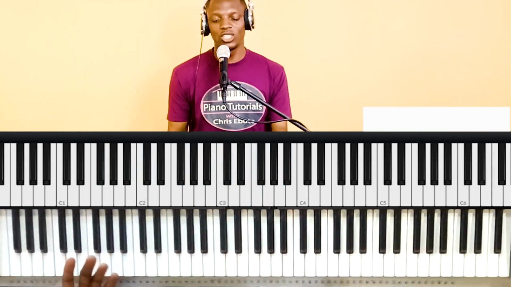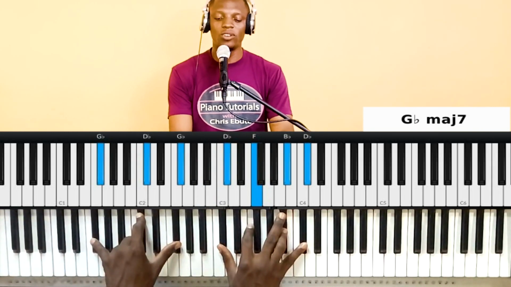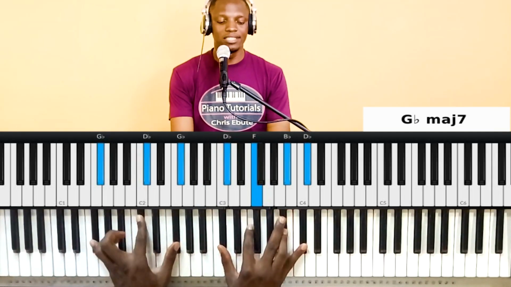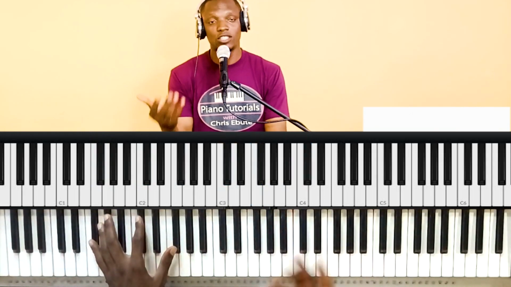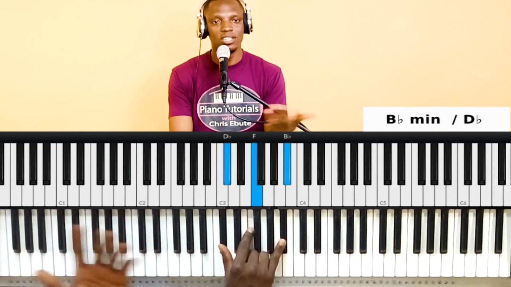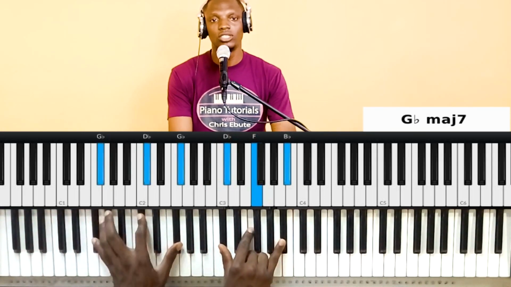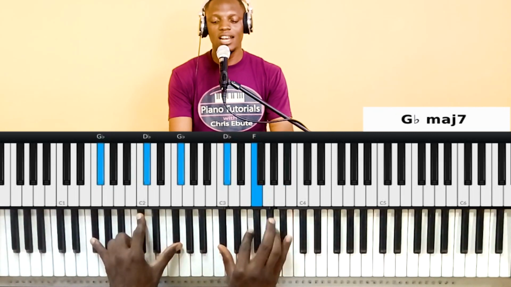So you can see the progression is "done so much for me", 1 chord. Now on the 1 chord, I'm playing the 1 chord, of course, rootless voicing. So what did I do? I just played the 3 chord at the right hand, but a different version, right? Then the left hand is just playing the 1 chord, shell voicing.